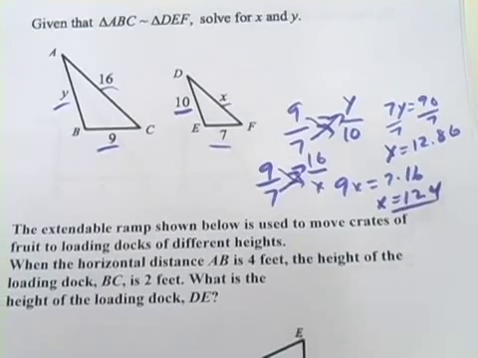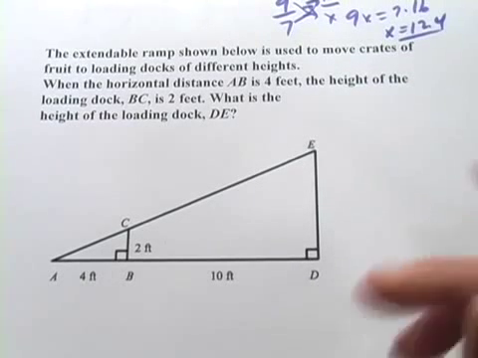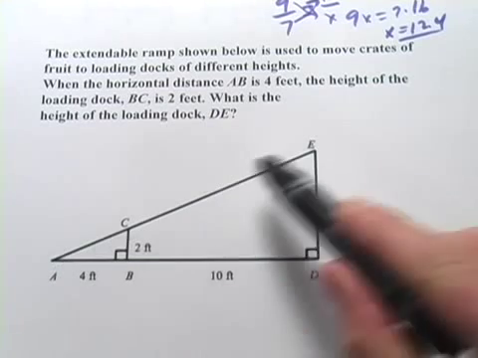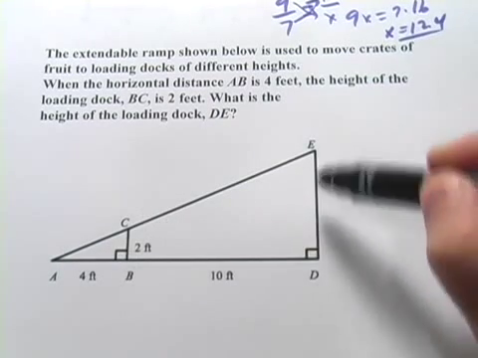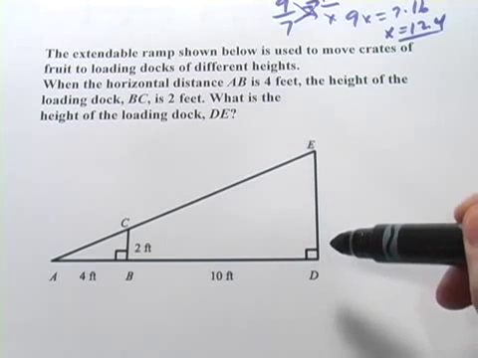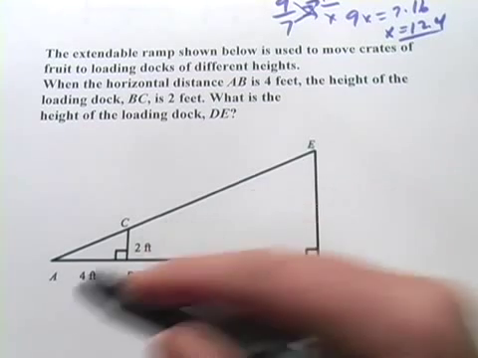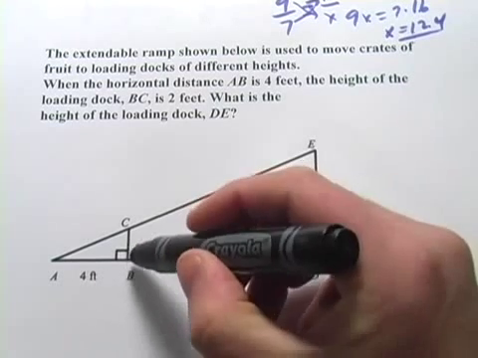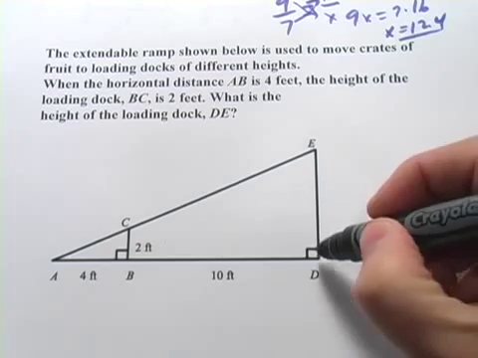All right, let's look at another one here. This one is kind of a word problem. It says the extendable ramp shown below. So I guess this triangle represents a ramp, and it can be extended this much or it can be extended all the way to here. It is used to move crates of fruit to loading docks of different heights. When the horizontal distance AB, so from here to here, is 4 feet, the height of the loading dock BC is 2 feet. What is the height of the loading dock DE?